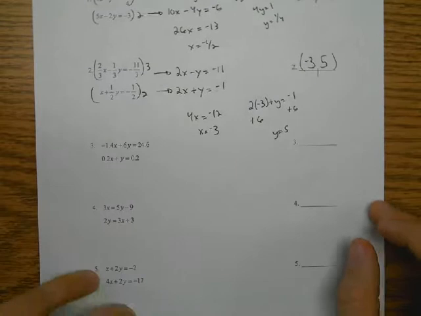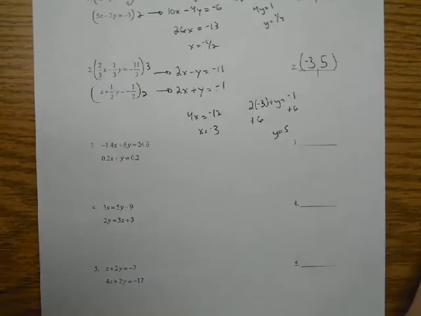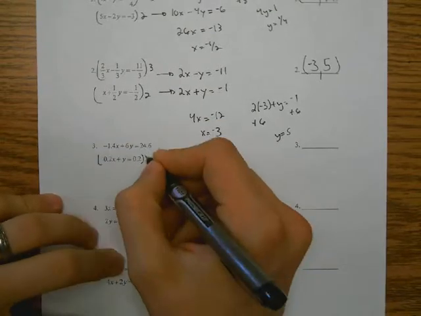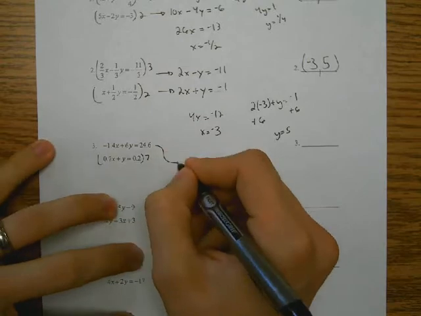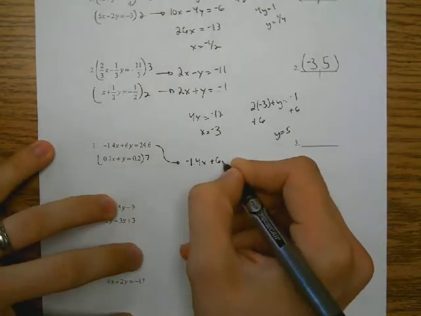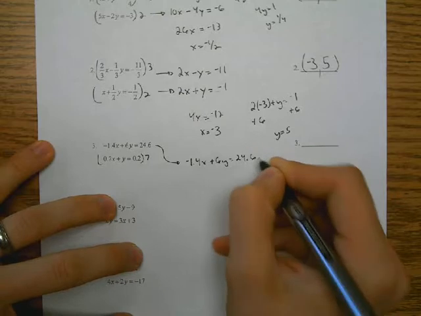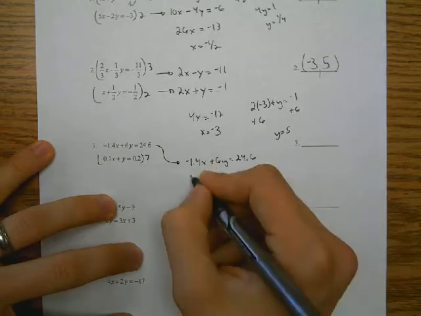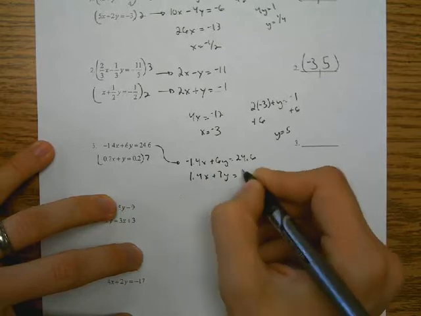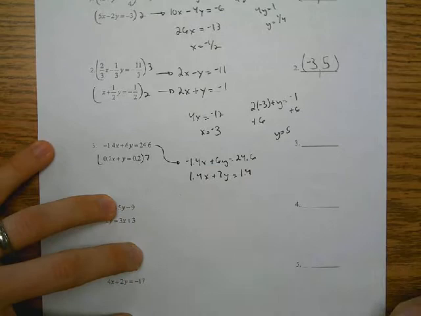Next problem. Oh my, how are we going to do this? This one I'm going to tell you sometimes, let's just go for it. We're going to use decimals here. I've got negative 1.4x plus 6y is equal to 24.6. I'm going to multiply the bottom equation by 7. That gives me 1.4x plus 7y is equal to 1.4. Check this out. My decimals are going to clean up.